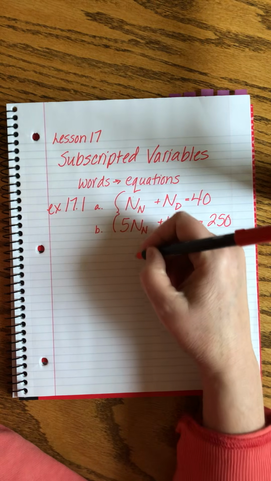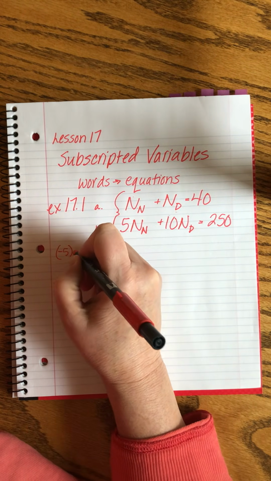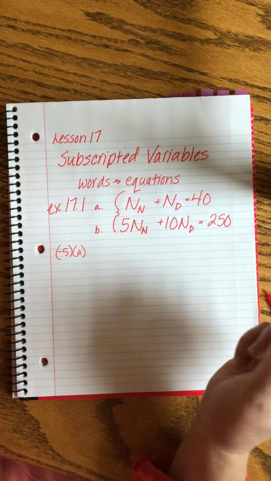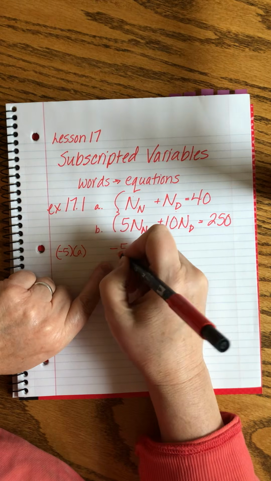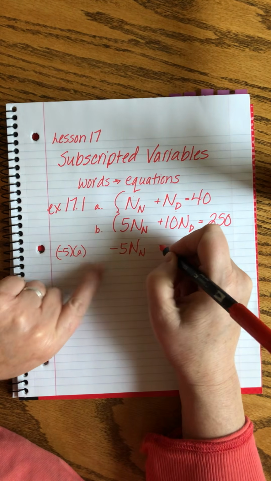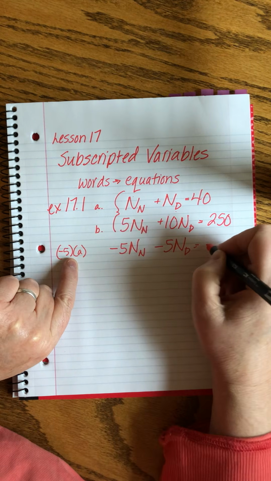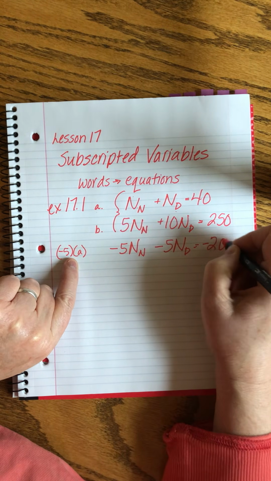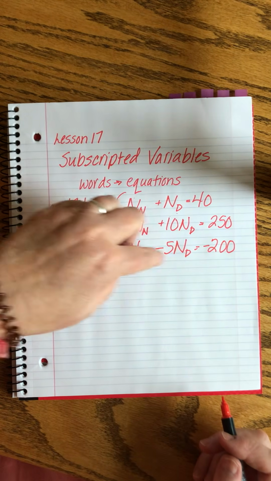So I'm going for canceling this. So I'm going to multiply -5 times equation A, and I'm going to write the answer down here. That would be -5 times the number of nickels, and -5 times the number of dimes equals -200, right? Multiplied each one of these by -5 to get that.